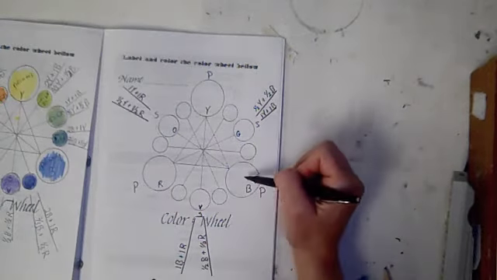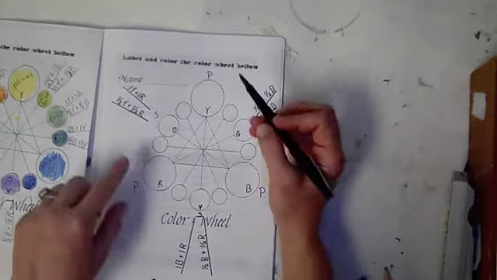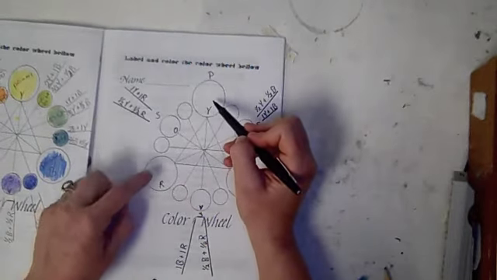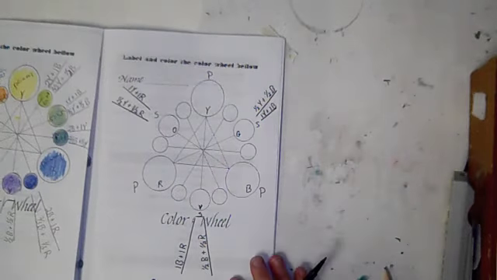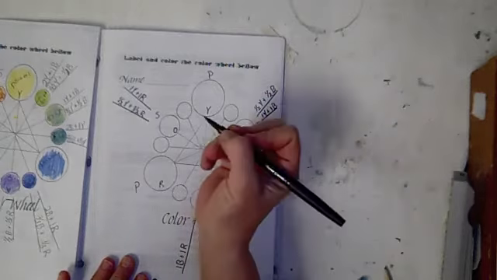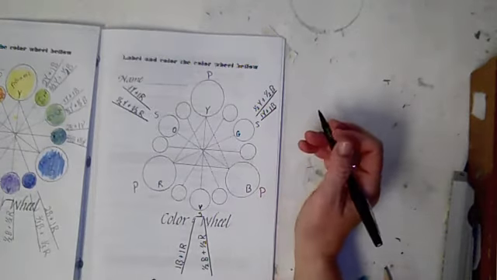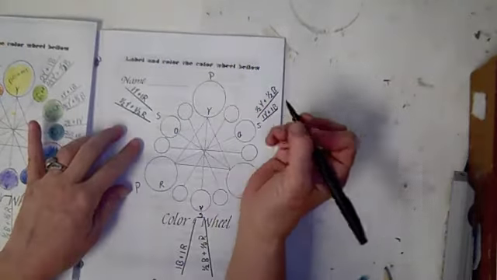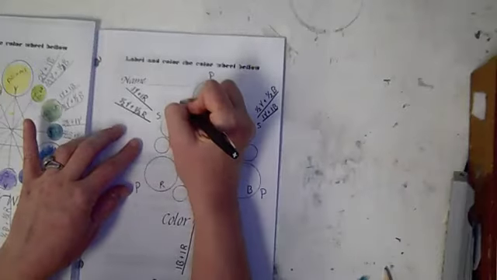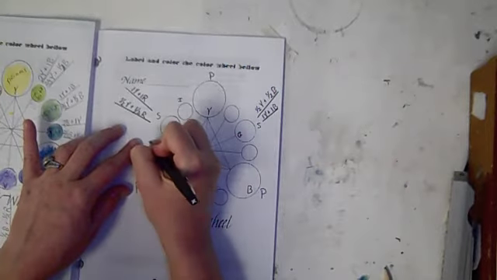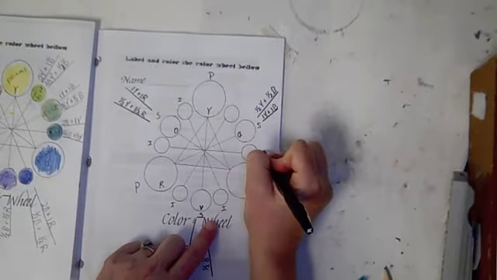Okay, so there are 3 primary colors, you can't mix them. 3 secondary colors, you mix them by mixing equal parts of 2 primary colors. Okay, our next set of colors are intermediate colors. Some teachers call them tertiary colors. Intermediate and tertiary are the same thing. So there are 6 small circles. Go ahead and put an I on the outside of each of the small circles.